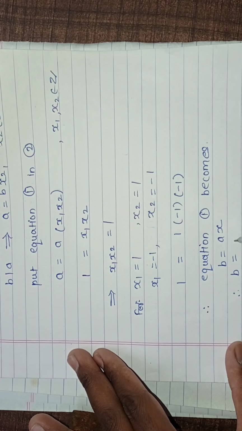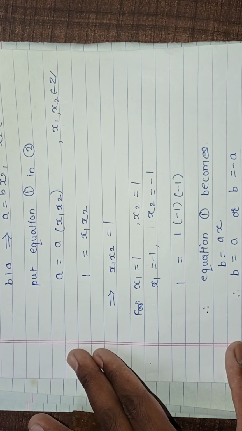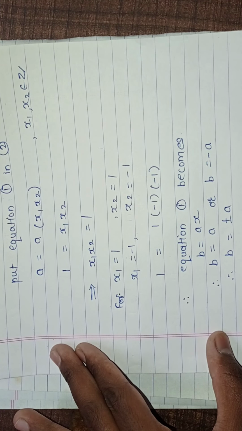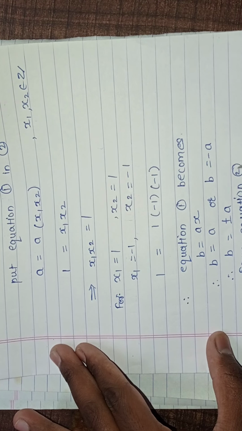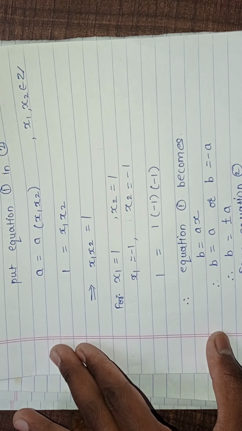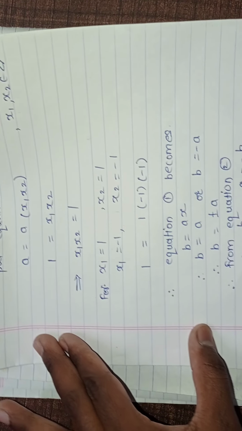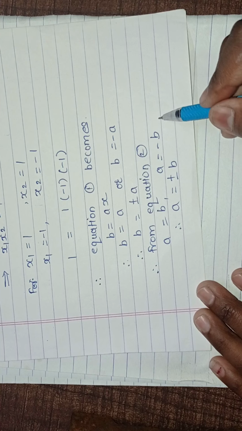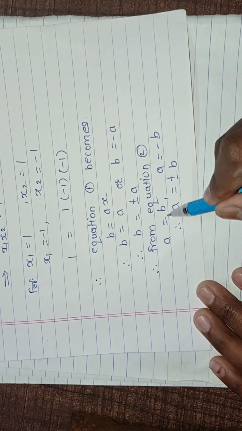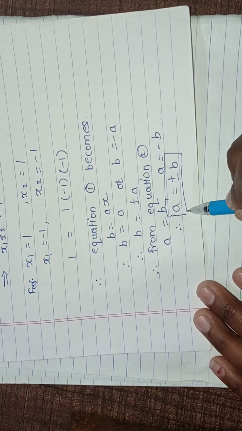Therefore B is equal to A or B is equal to minus A. Therefore B is equal to plus or minus A. Therefore from equation 2, A is equal to B or A is equal to minus B. Therefore A is equal to plus or minus B. Hence proof.